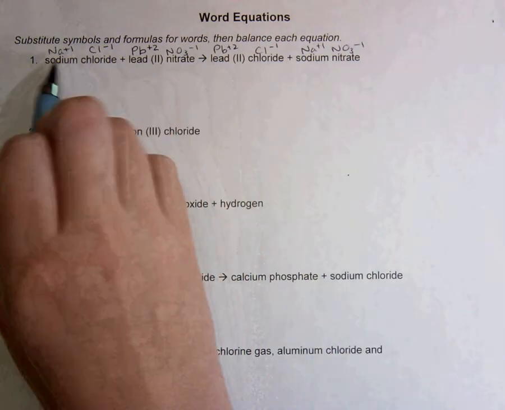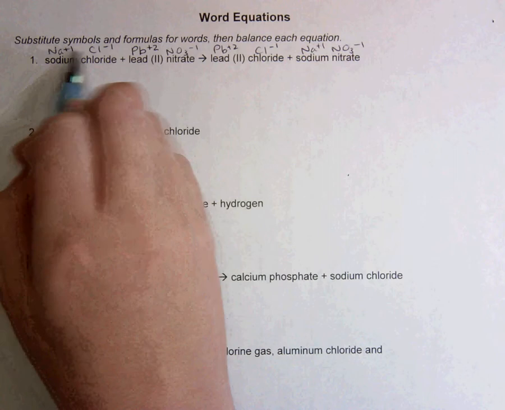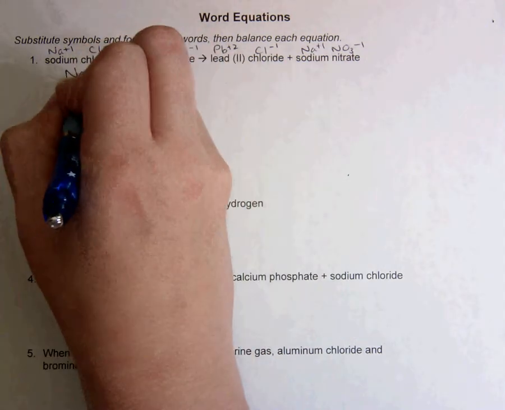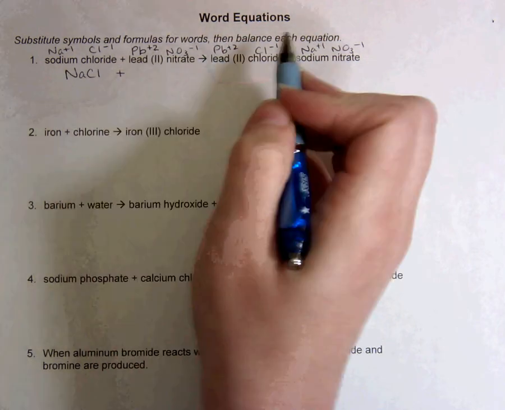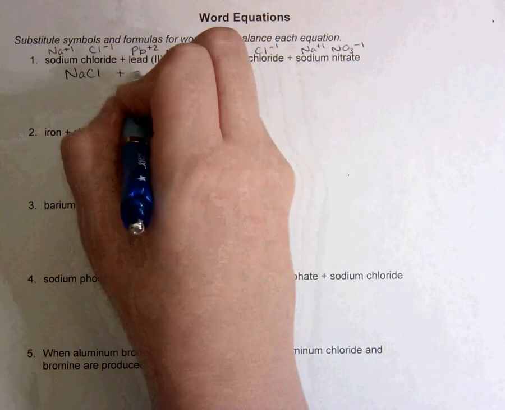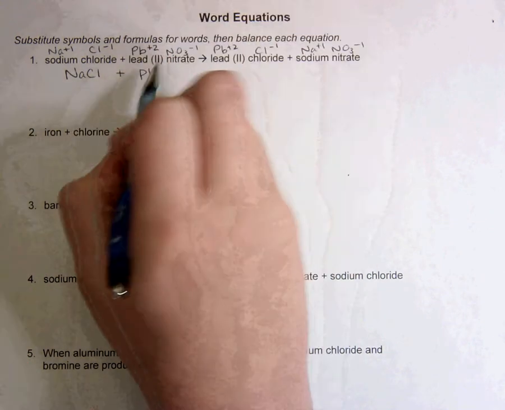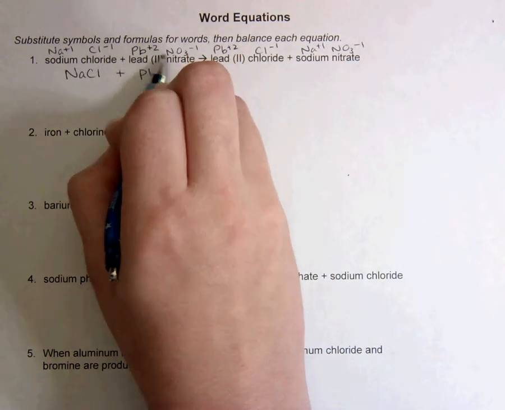Now I'm going to look at these two ions and determine, do I need to cross them over or do they already add up to 0? These already add to 0, so I just write NaCl plus my lead 2 nitrate is +2 -1. Those don't add up to 0, so I bring my 1 down as my subscript for lead, Pb. I would put a 1 here, but I don't write 1s as subscripts. And 2 for NO3 is the subscript because I'm going to bring this charge down.